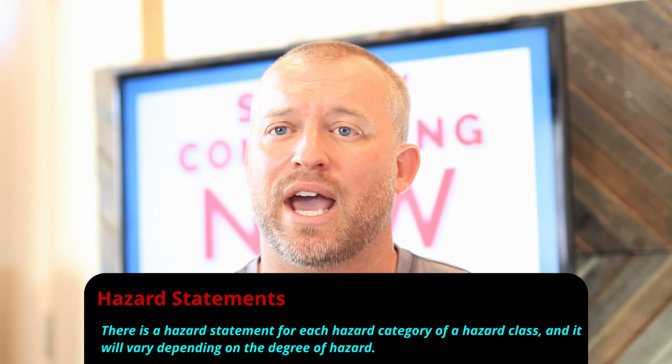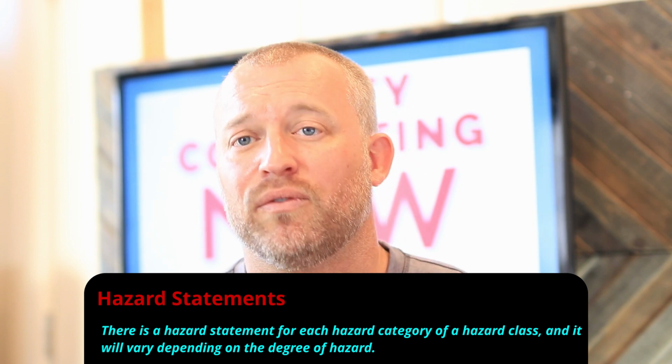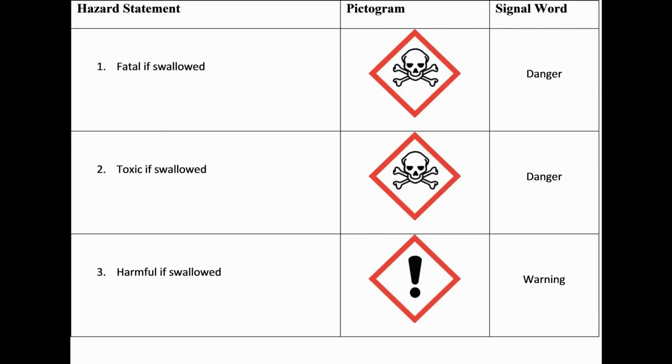Just so you know, there is a hazard statement for each hazard category of a hazard class, and it will vary depending on the degree of hazard. The example I just presented is a hazard statement for acute oral toxicity. The hazard statement conveys that the chemical is severely toxic, and ingestion of the chemical results in death. But for less toxic chemicals, the hazard statement may be "toxic if swallowed" or "harmful if swallowed." As with the signal words, this information conveys the relative severity of the hazard, which impacts how it's handled and is controlled.